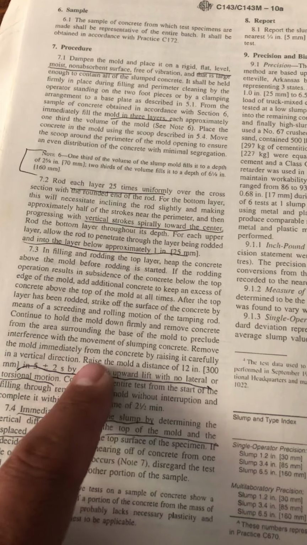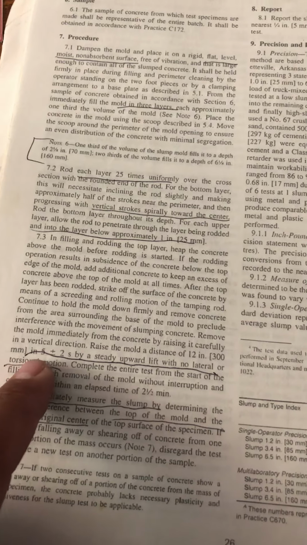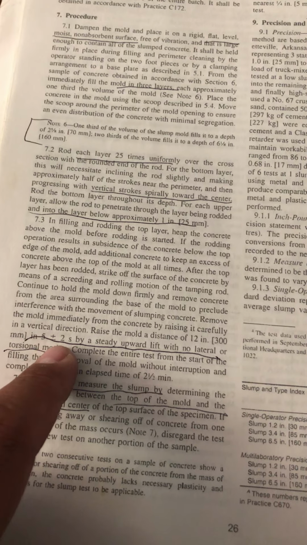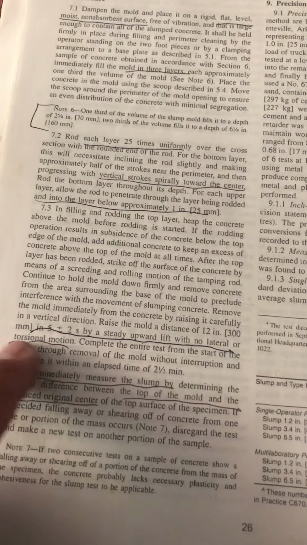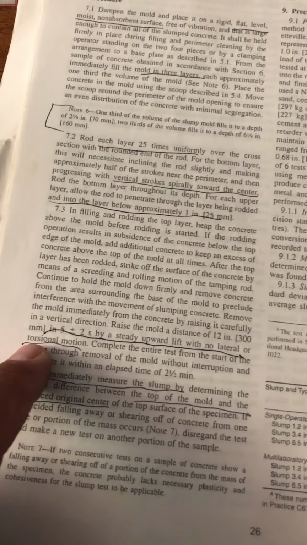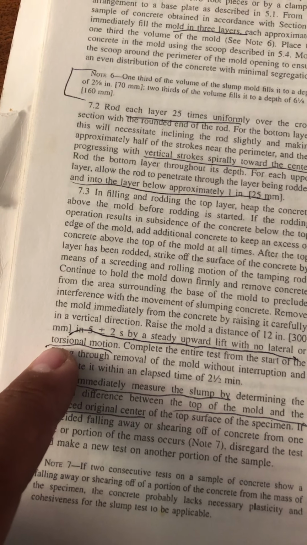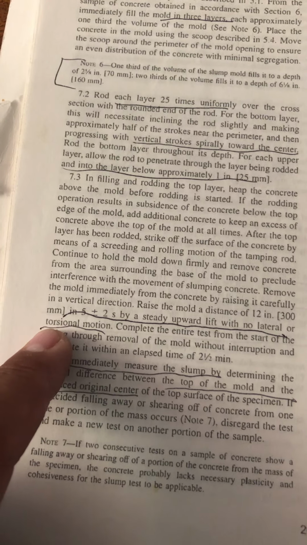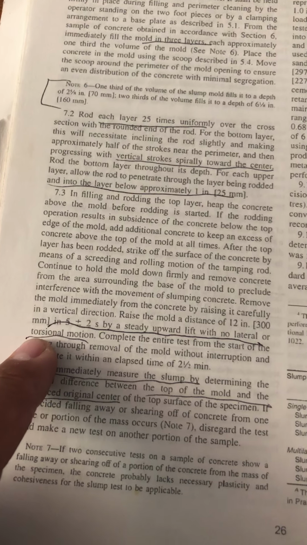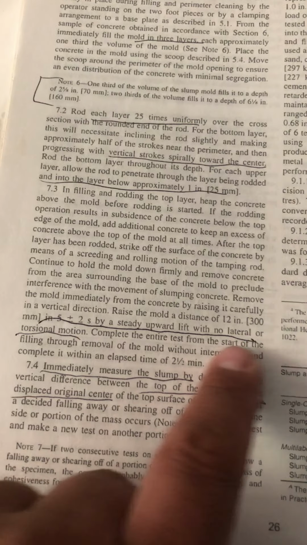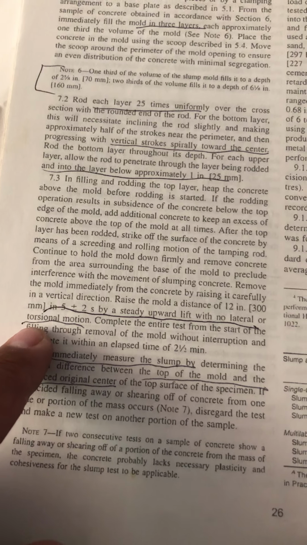You raise the mold a total of 12 inches in 5 plus or minus 2 seconds by a steady upward lift with no lateral or torsional motion, basically no twisting. You go straight up. You don't go lateral, which is side to side, and you don't twist it. You just go straight up.